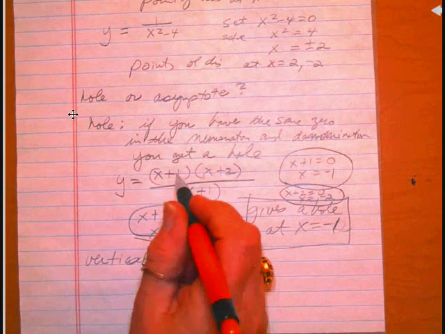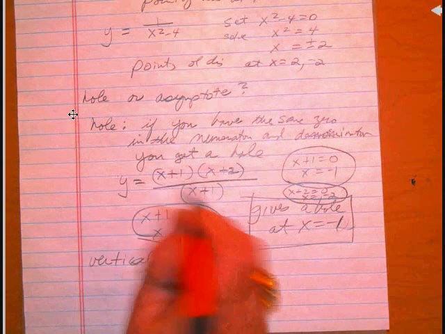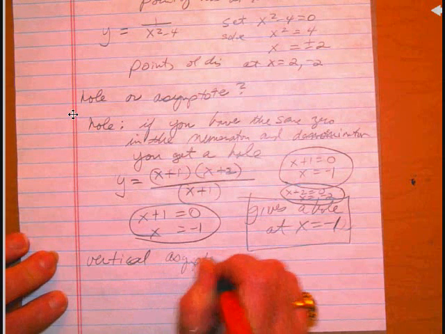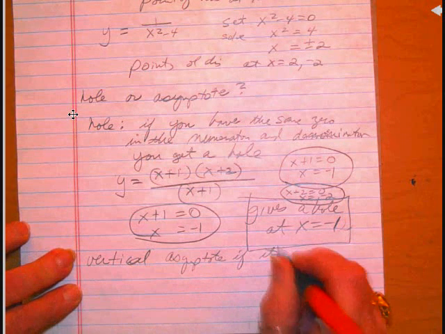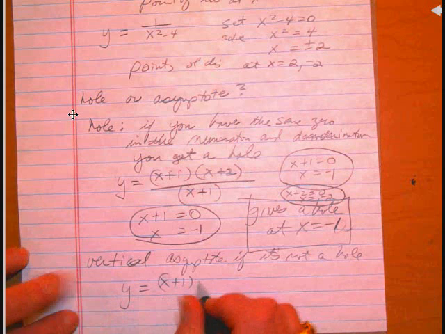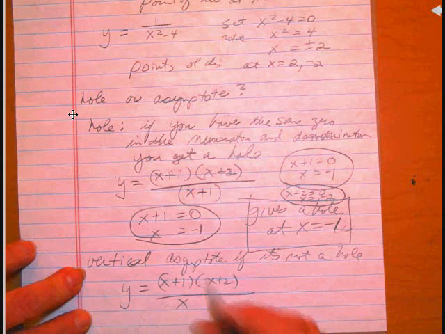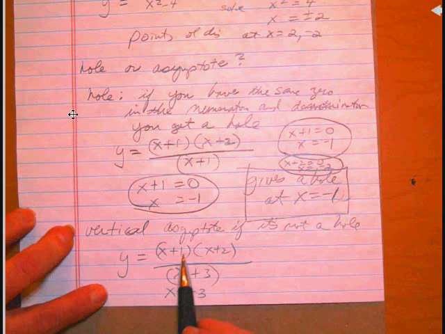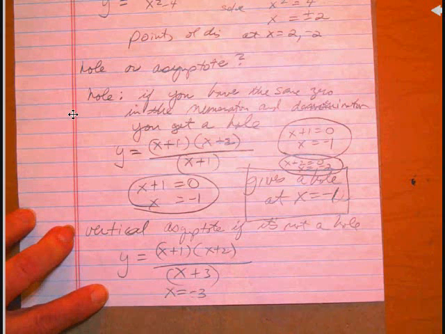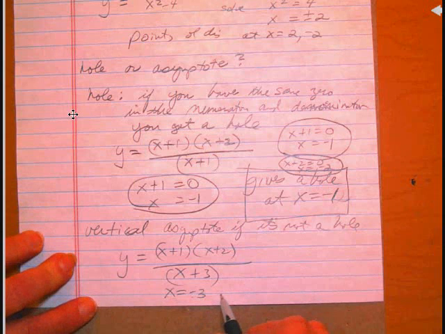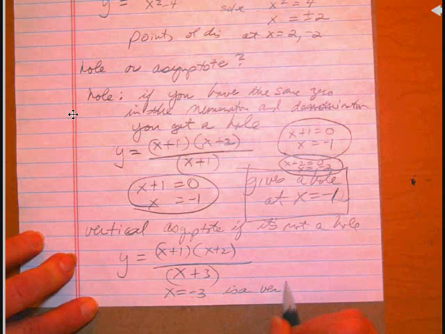So I get a hole if I've got the same 0 in the numerator and the denominator. Otherwise, it's an asymptote. So it's a vertical asymptote if it's not a hole. So let's go with y equals (x plus 1)(x plus 2) over (x plus 3). Look at the zeros for the denominator. The 0 for the denominator is at x equals negative 3. The zeros for the numerator are at negative 1 and negative 2. There's no common 0. So that x equals negative 3 is not a hole, it's a vertical asymptote.